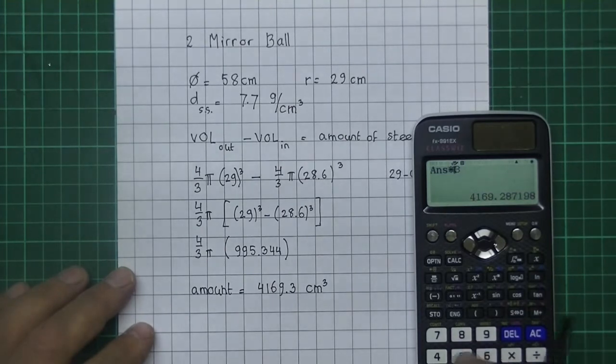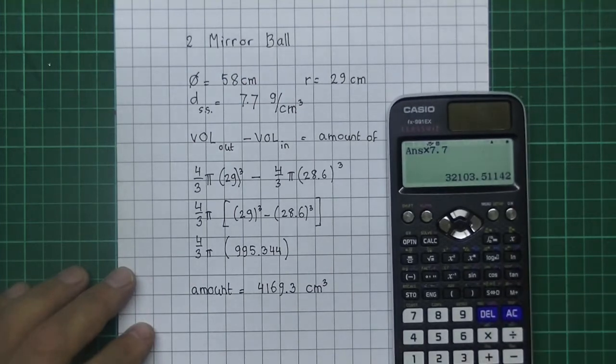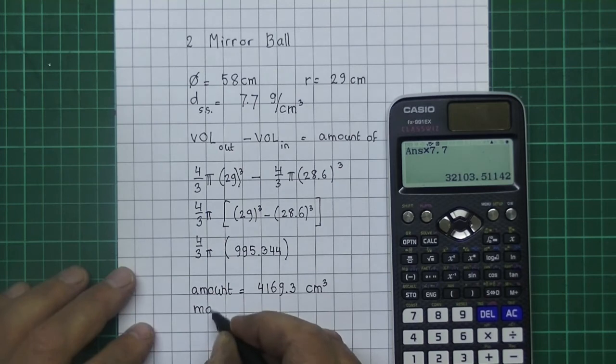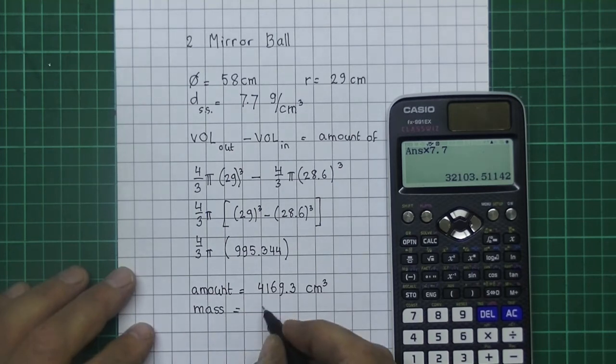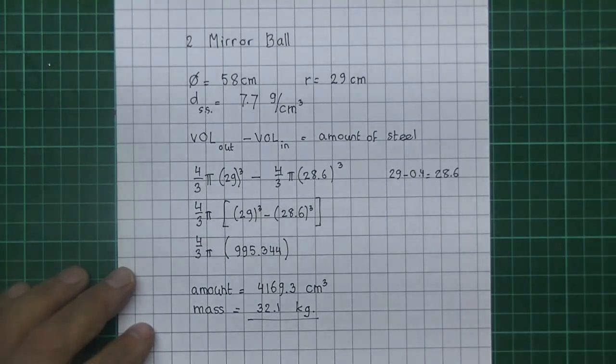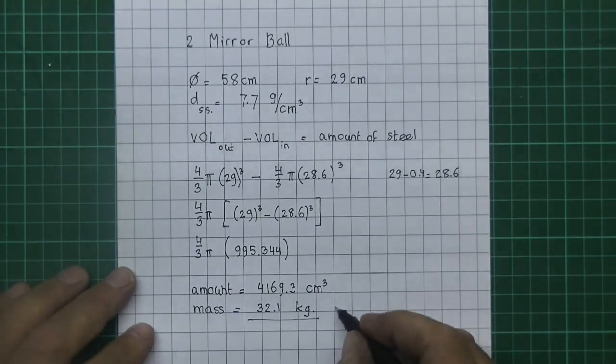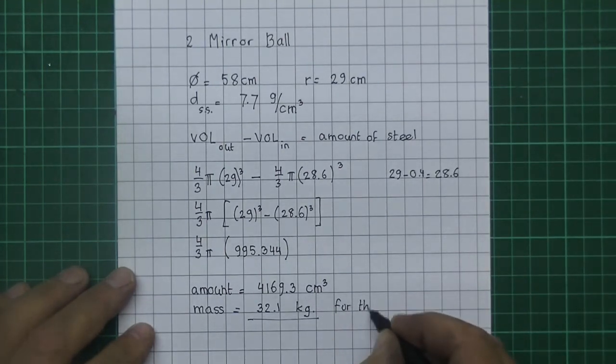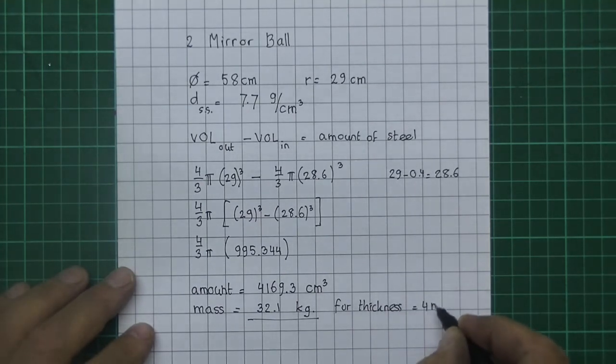So I do this times 7.7 to get the grams, and divide by 1,000 to get the kilograms. So the mass would be approximately 32.1 kilograms. Well, and this is for a thickness equals 4 millimeter.